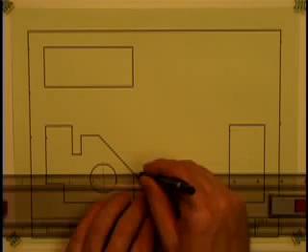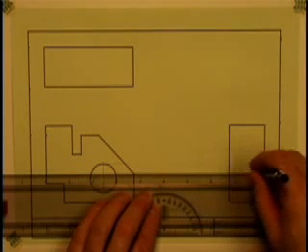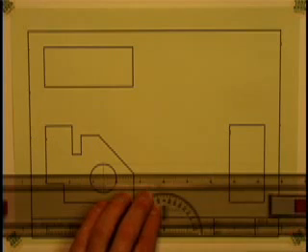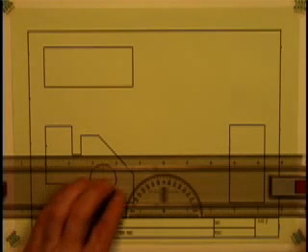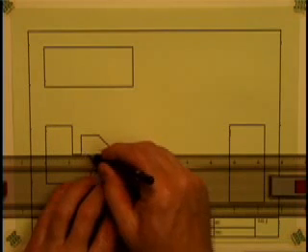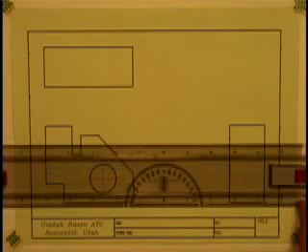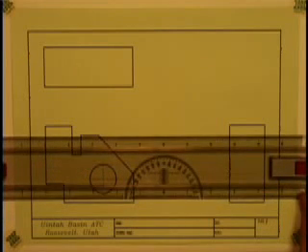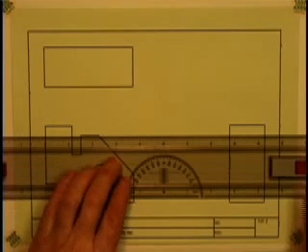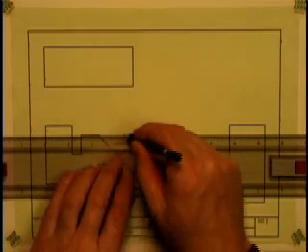So we're going to project that across. Okay, the next thing we run into is the bottom of the notch on top. We'll project that across. And finally, the top of the slope. Let's project that across.